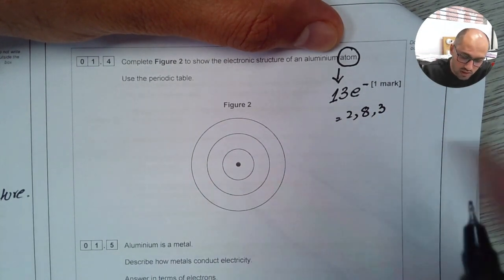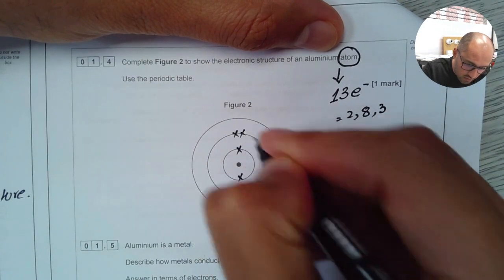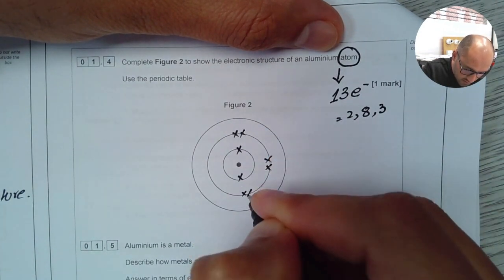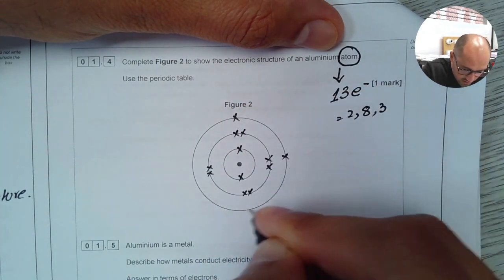Now I have to show these electrons. The first shell will have 2. The second shell will have 8. And the third shell will now have the 3 remaining electrons.